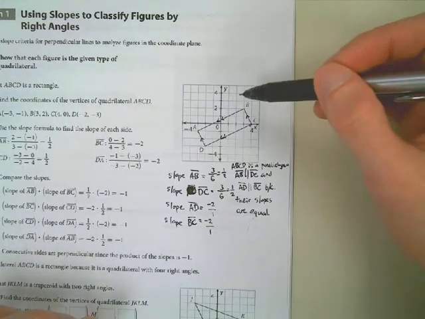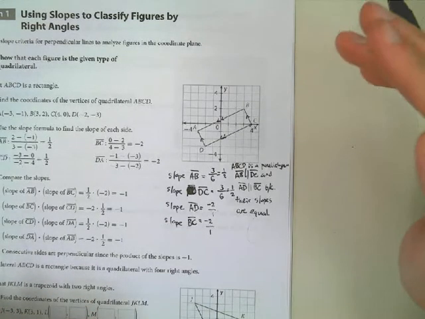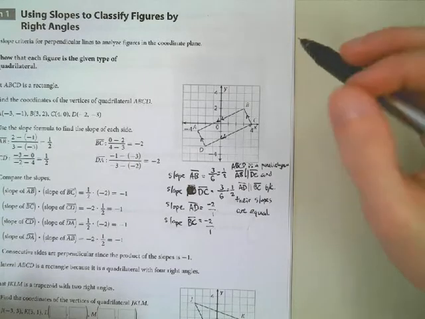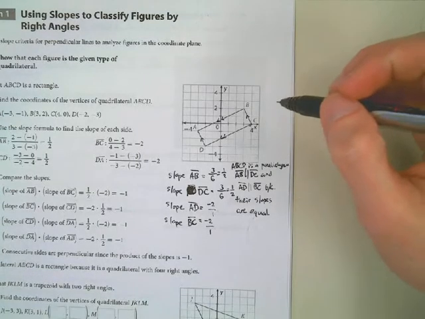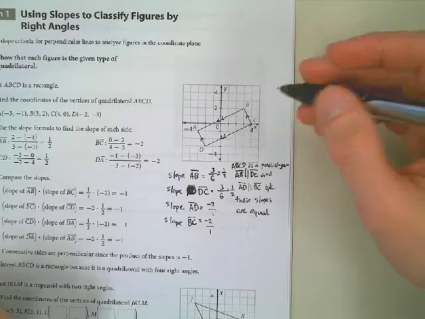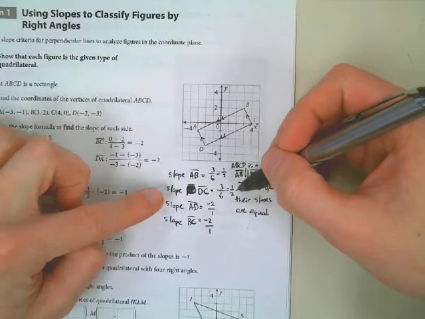You can take BC and then make sure that the opposite reciprocal is DC. Yep. And if that's not opposite, then it's not a rectangle. Right. So because DC and AD are perpendicular, that means this shape is a rectangle then.